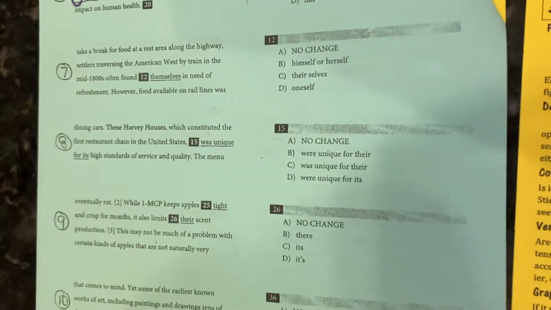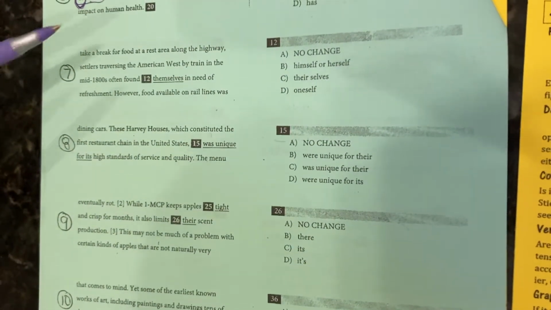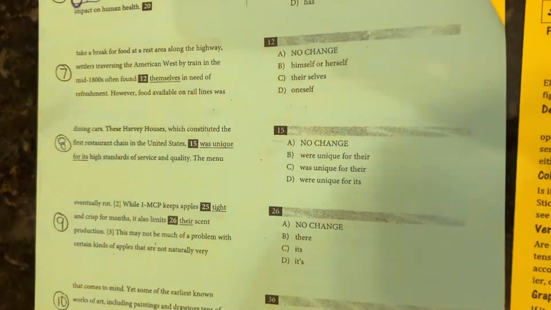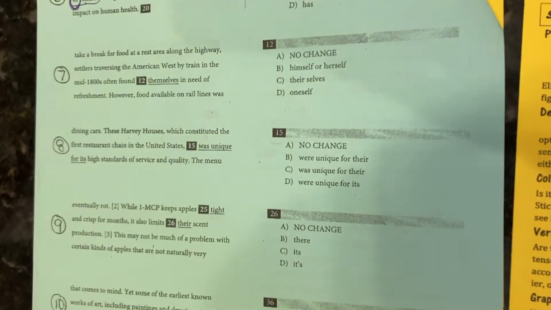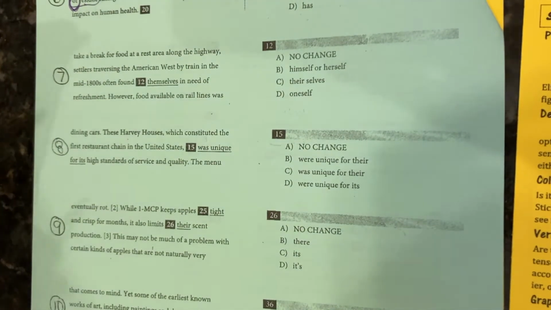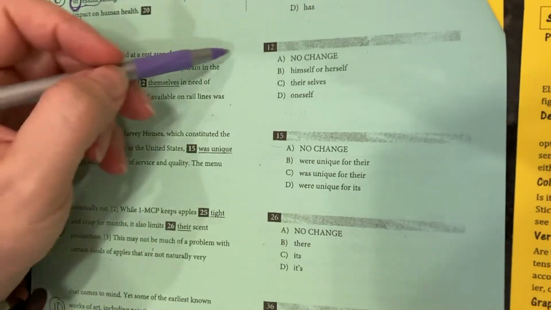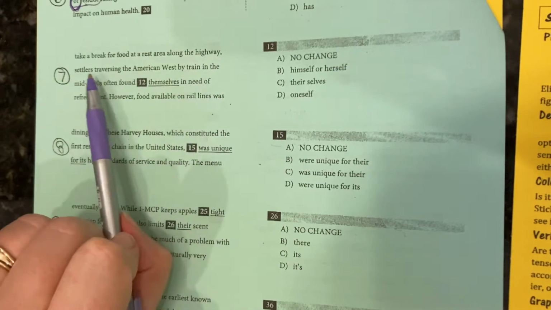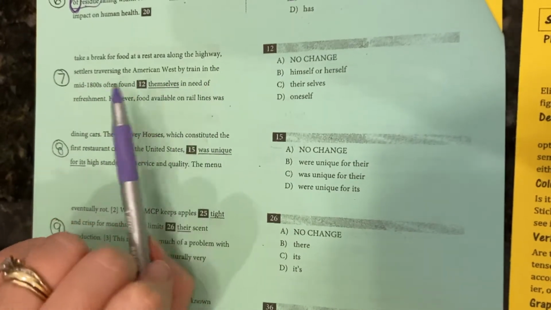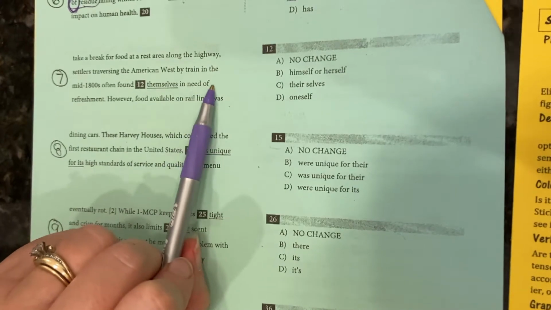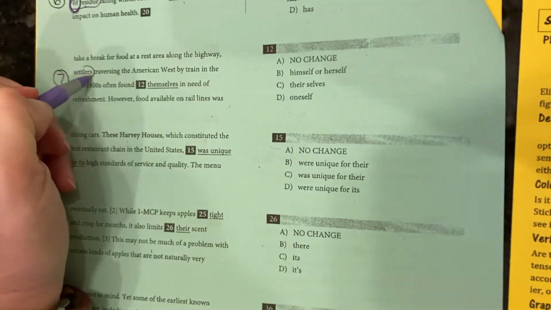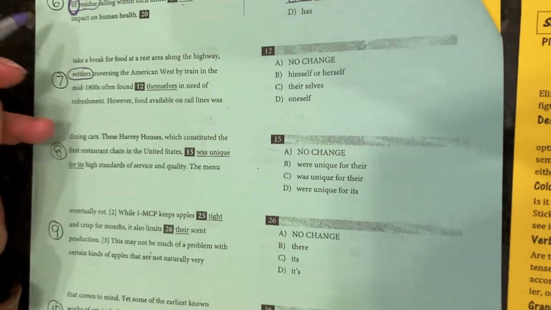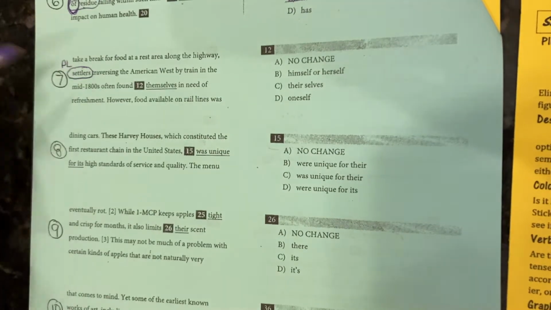Okay. So this next one is a little different. It doesn't have our normal ones, but we can see themselves versus him or herself, their selves, and oneself. Let's go ahead and let's first identify the subject. Let's go to the comma. Who is in need of refreshment? So you go to the comma. Settlers traversing the American West by train in the mid-1800s often found themselves in need of refreshment. Okay, so settlers would be the subject on this one. Is that singular or is that plural? That would be plural because it's got the S.